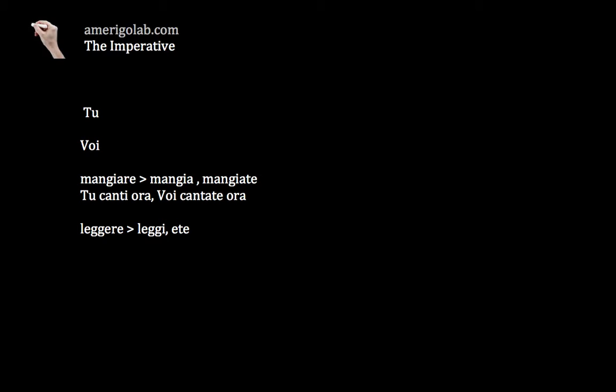Let's see now the forms for verbs ending in ire. I want to use dormire. Okay, with dormire, I drop ire and I add for the tu form i. So it will be dormi. And what about the voi form, the you all form?